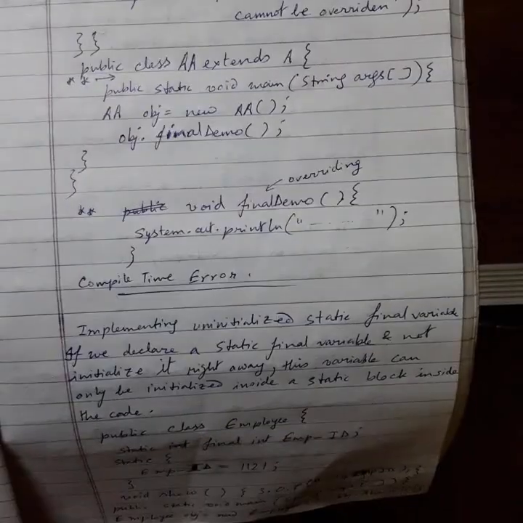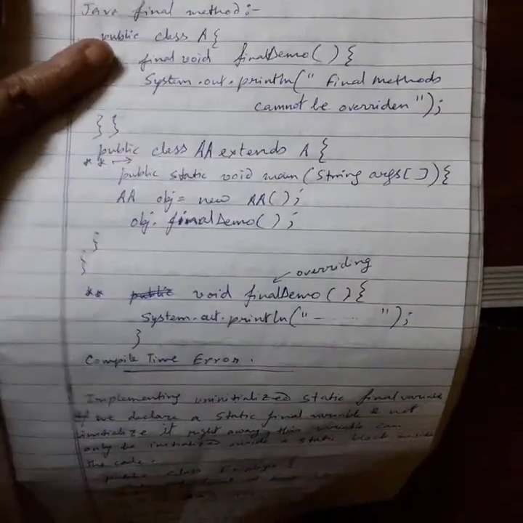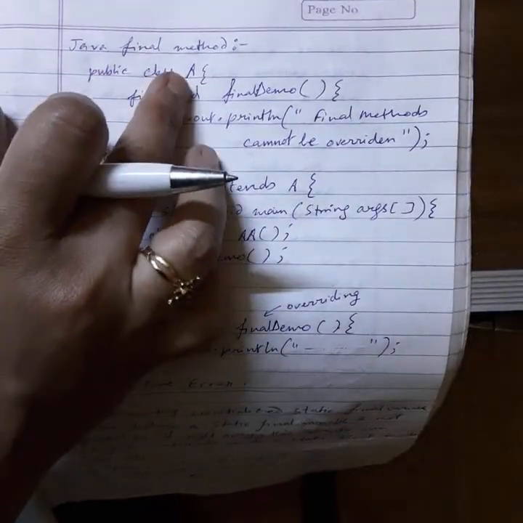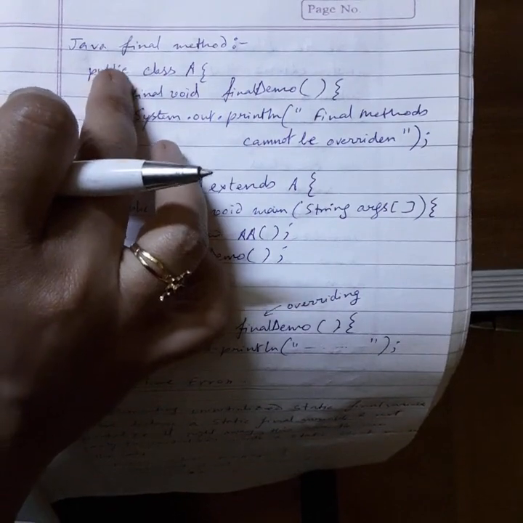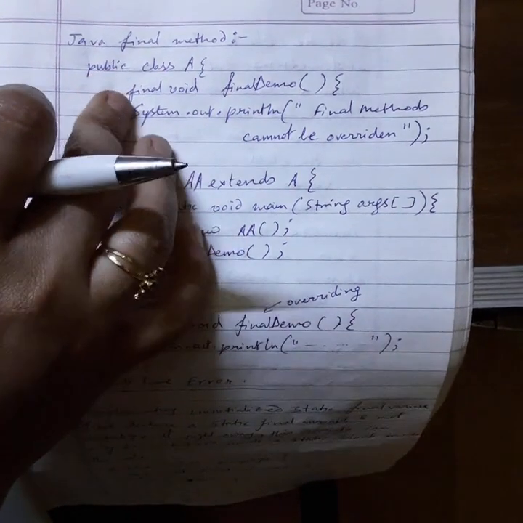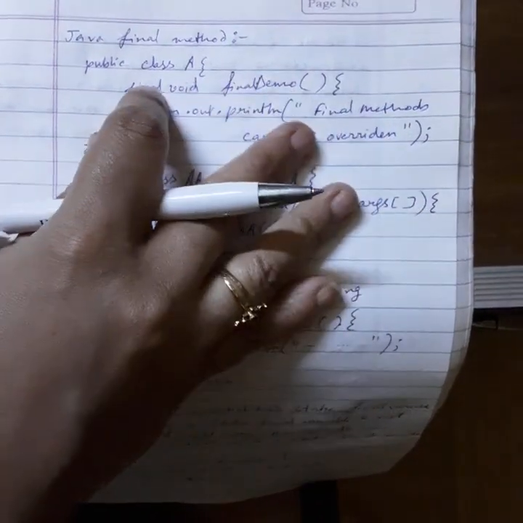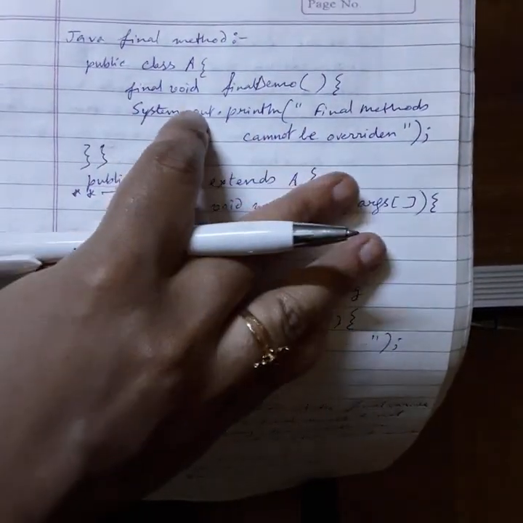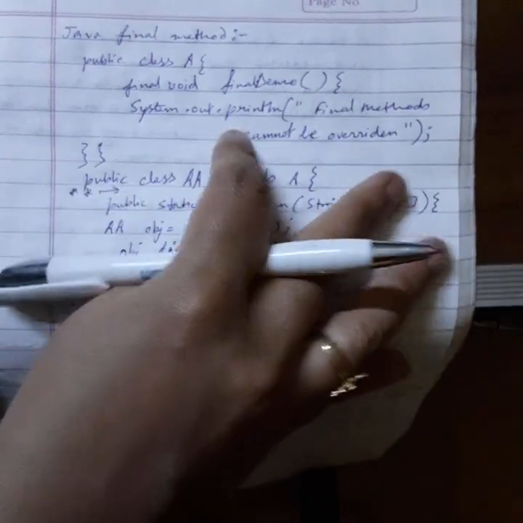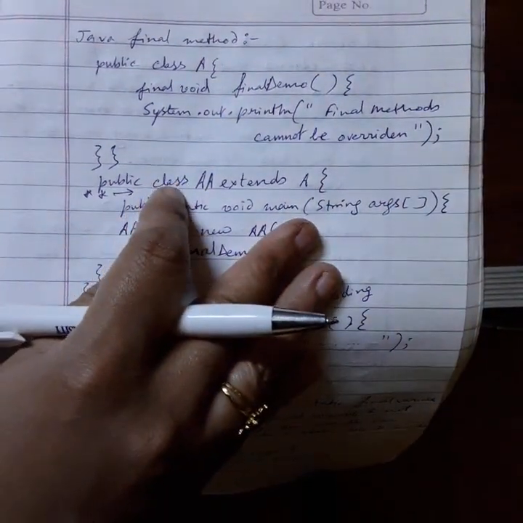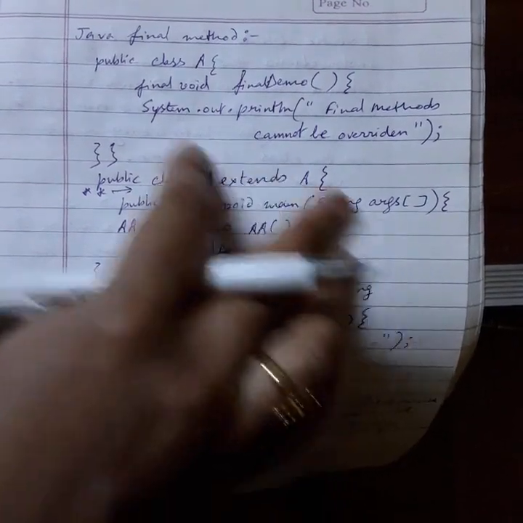And we have got here another example with a method, final with a method. Here we have got a public class A. We have got a void final demo method which has been declared final. This method is displaying a message, and we have got a class B extends A, this class.